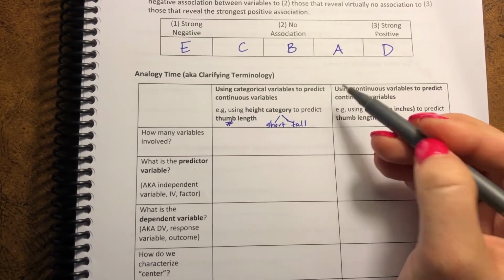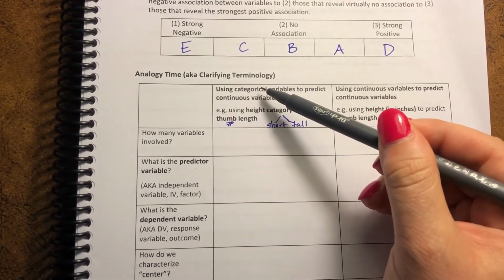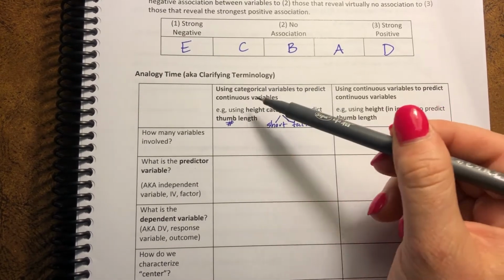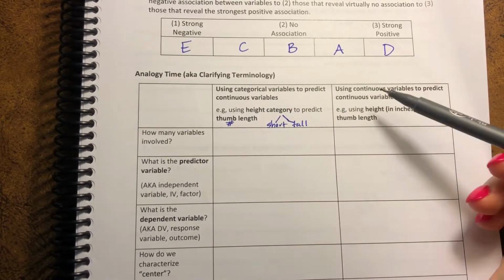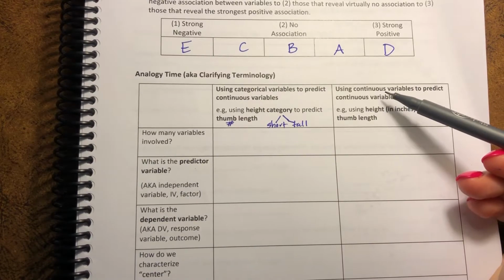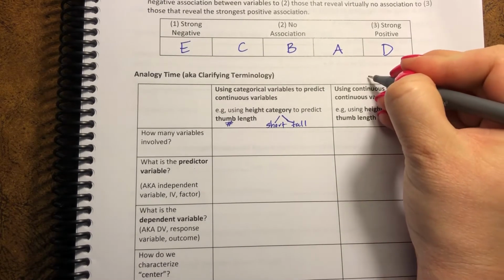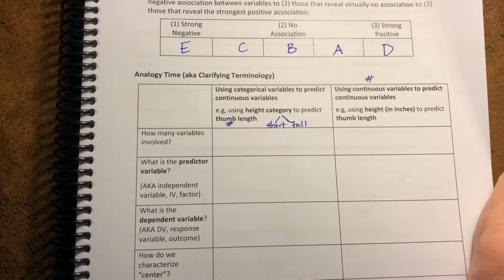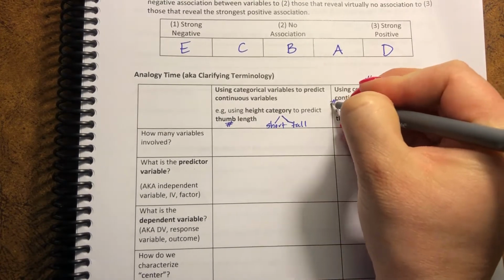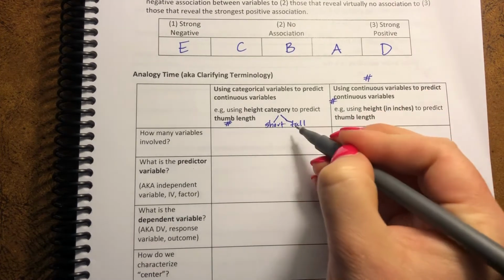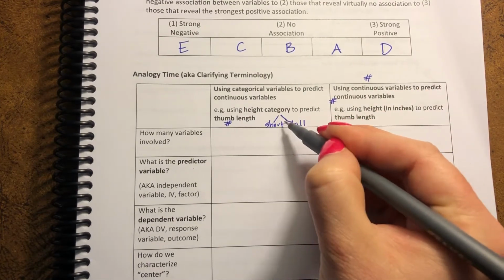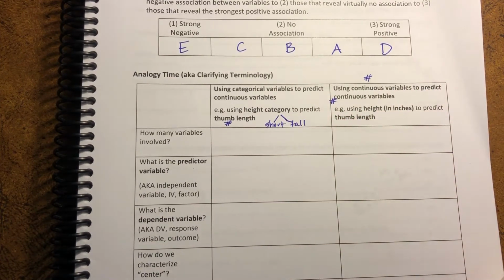We're going to be transitioning from using categorical variables to predict continuous variables to using a continuous variable to predict another continuous variable. In other words, using some value in a range of numbers to predict some value in a range of numbers versus using groups to predict the number.